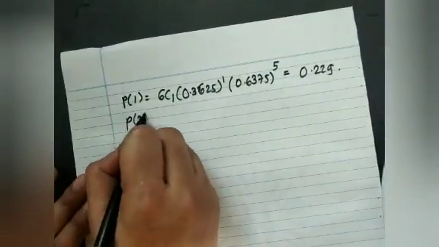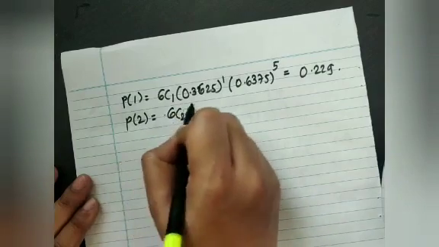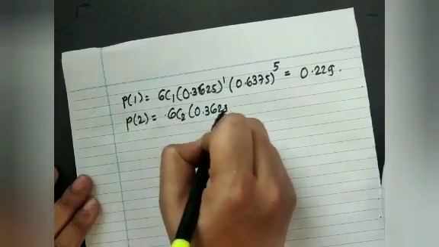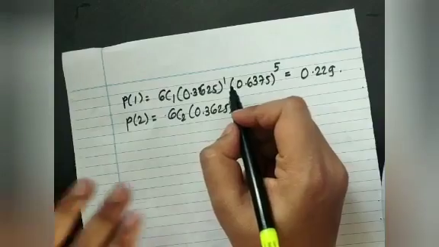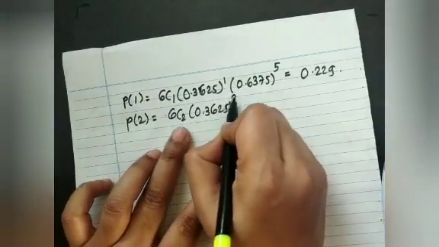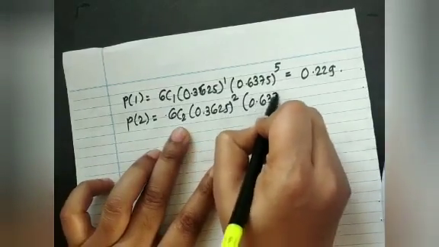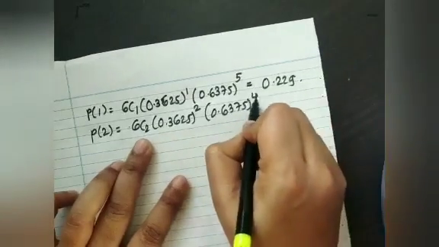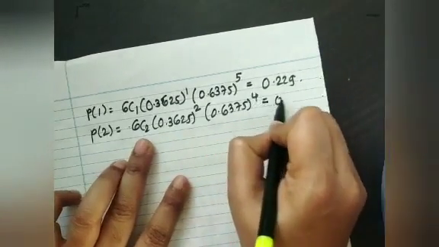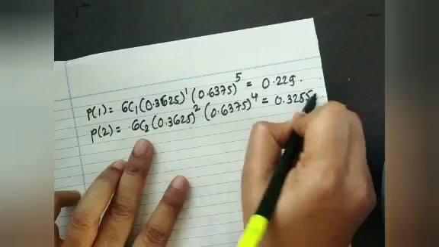Then probability of 2, 6c2, p raised to r is 2, and q raised to n minus r, 6 minus 2 is 4, and its answer will be 0.3255.